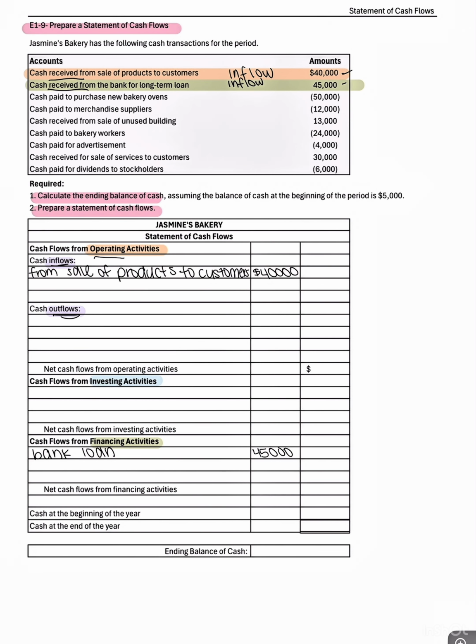All right, up next we have cash paid to purchase new bakery ovens. This is going to be an investing activity. Investing activities are the long-term purchases of the company. Spending $50,000, you're not going to just operate this business for 6 months and call it done. It's going to be a long-term investment. So with it being a long-term investment, it would be an investing activity. With it being cash paid, that tells me this will be an outflow.